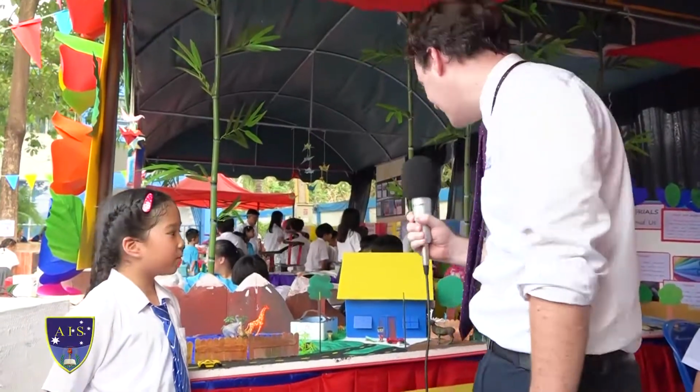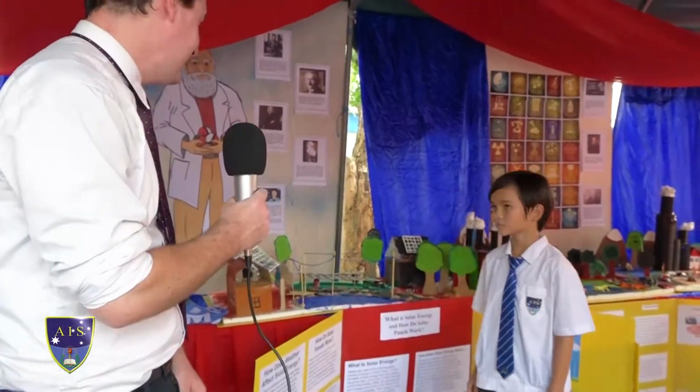Wow, what a great explanation of the water cycle. Thank you very much, and it's an amazing looking project. All right, we've got another from year 3, and look at this presentation, solar panels.